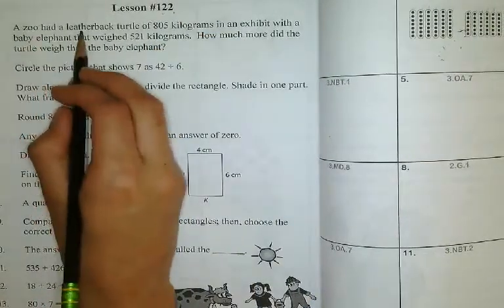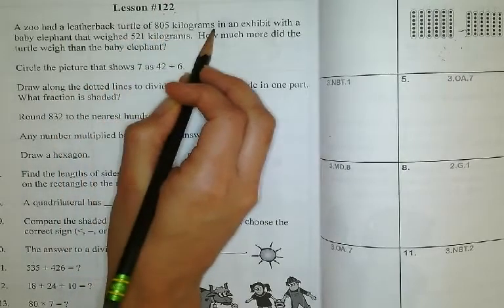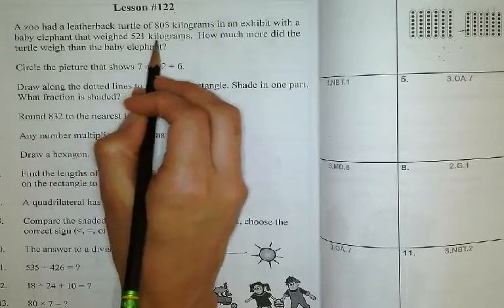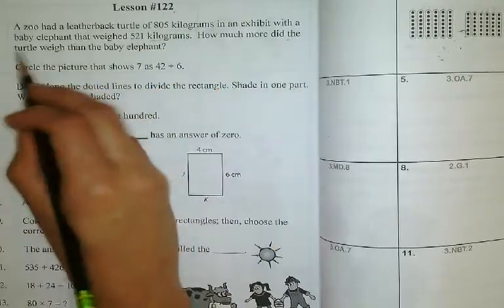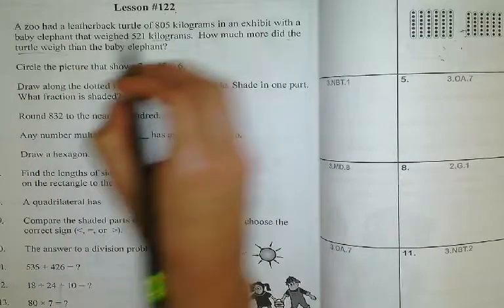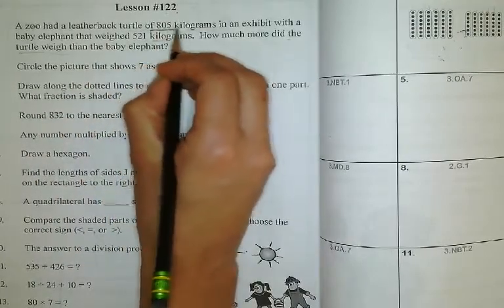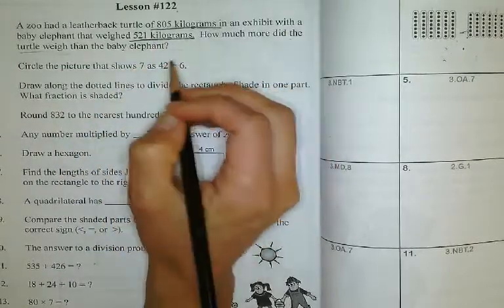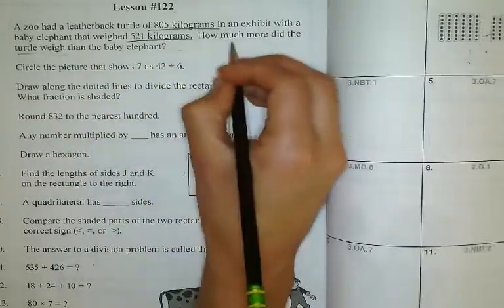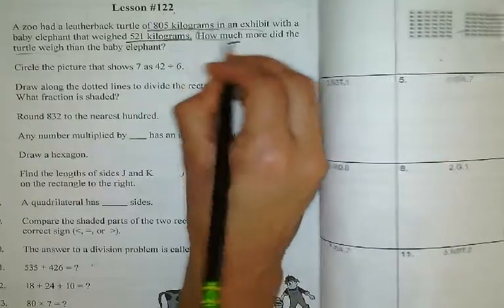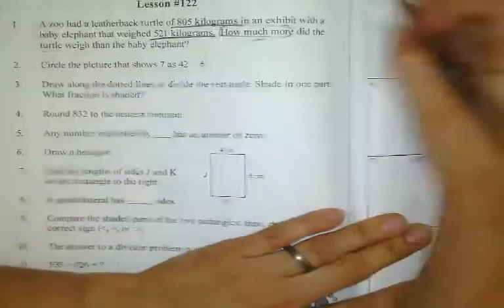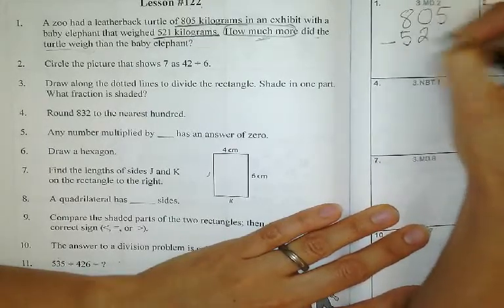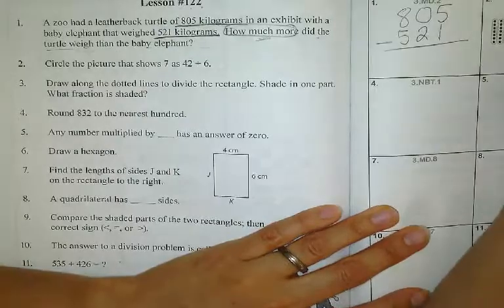A zoo had a leatherback turtle of 805 kilograms in an exhibit with a baby elephant that weighed 521 kilograms. How much more did the turtle weigh than the baby elephant? So the leatherback turtle weighed 805 kilograms and the baby elephant was 521 kilograms. So how much more is finding the difference, which is subtraction. So I'm going to take the 805, I'm going to subtract 521 from that. It will look like that.